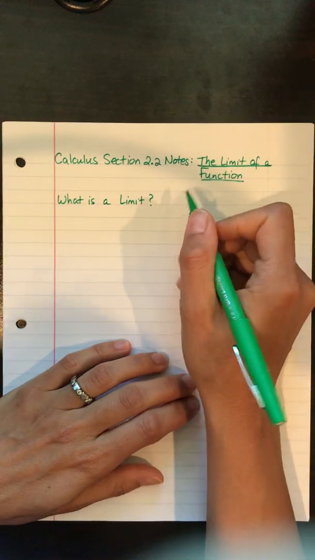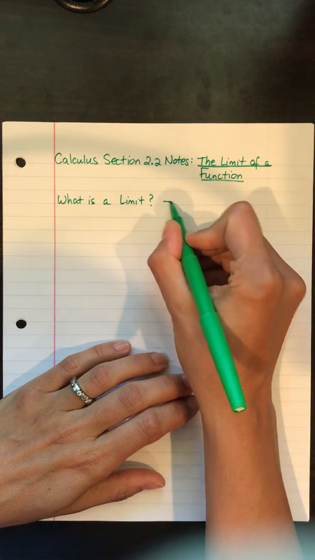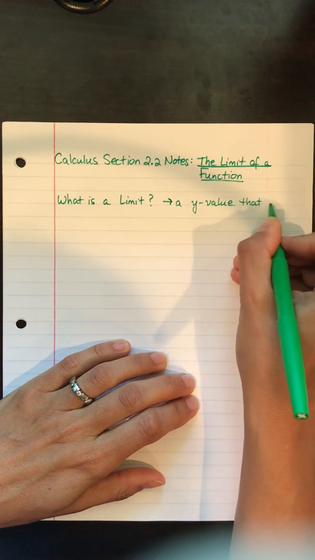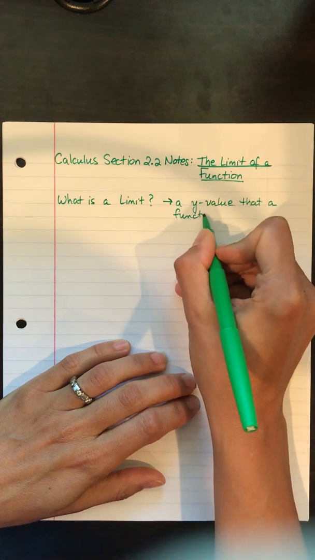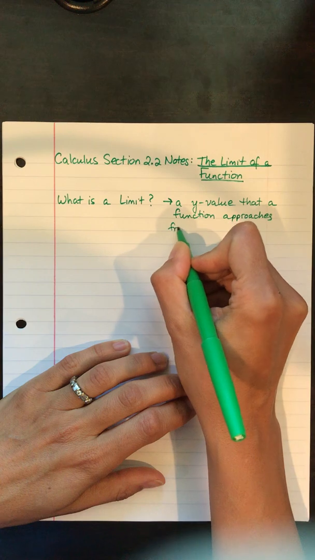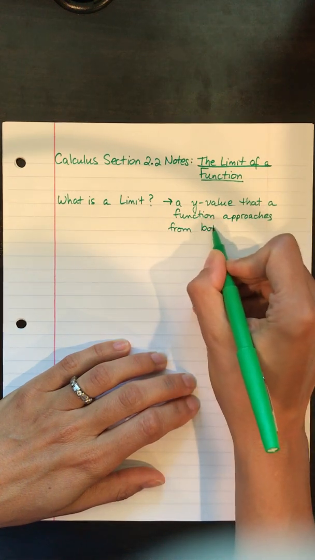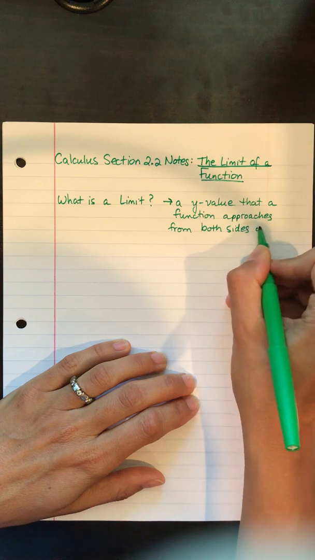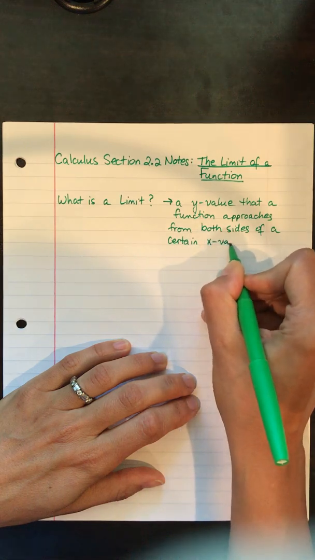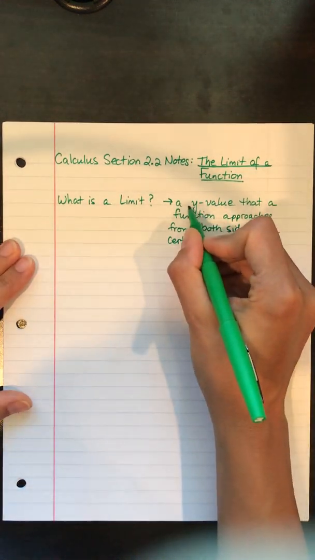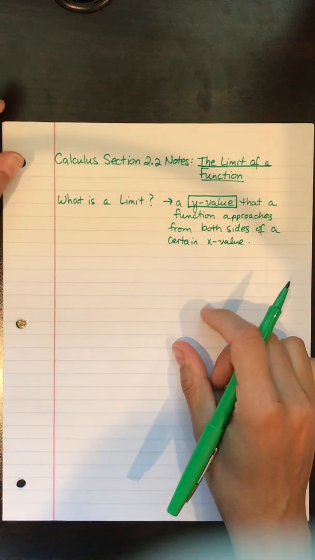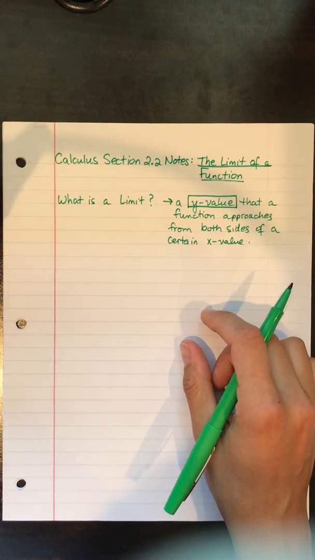So a limit is basically a y value that a function approaches from both sides of a certain x value. I'm going to explain what that means, okay? But a limit is a y value. So anytime I ask you, what's the limit of this function? Please make sure that your answer is a y value on that graph.